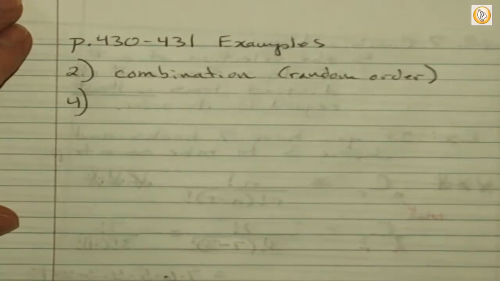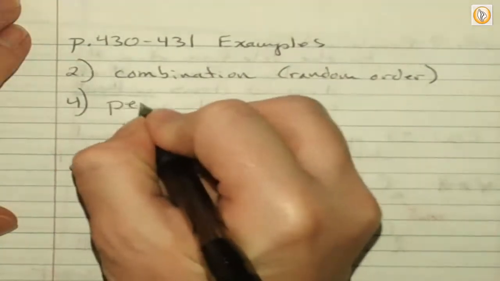Okay, 4, arranging 3 books, arranging being the key word, from a set of 6 on a shelf. Anyone? Gabby? Permutation.